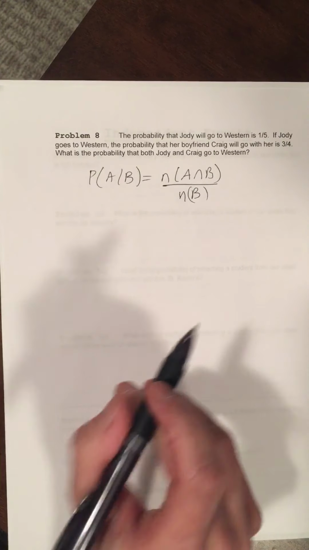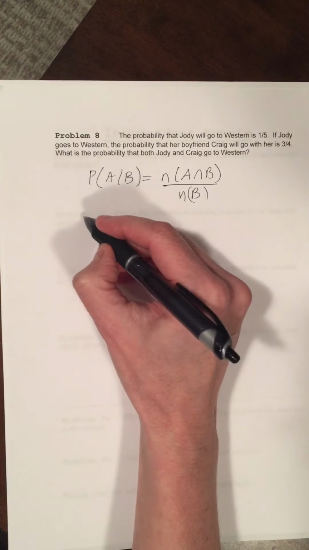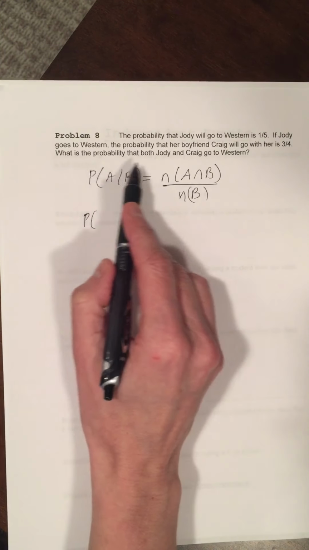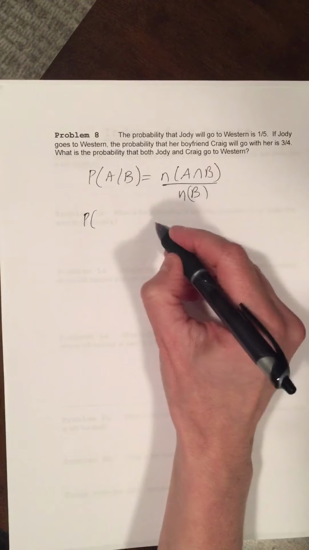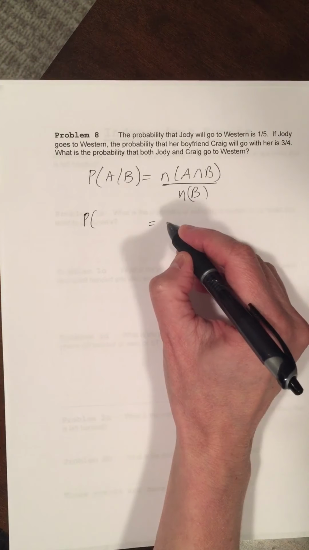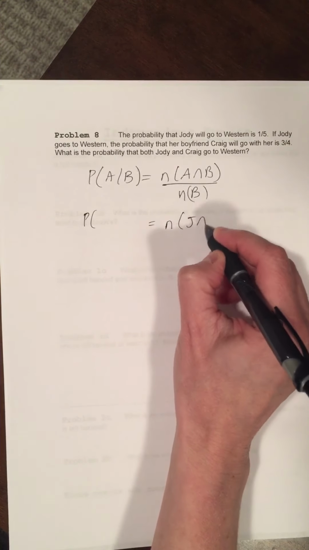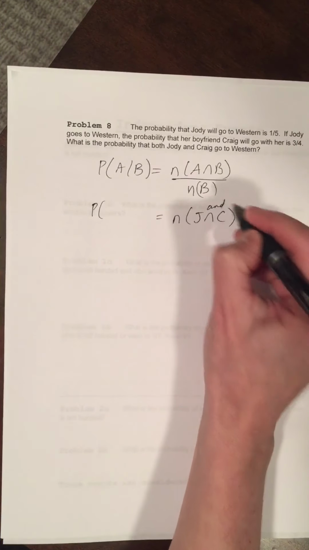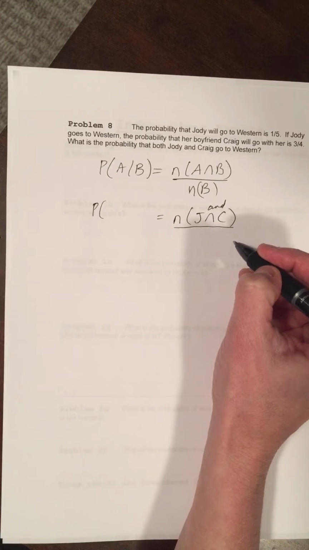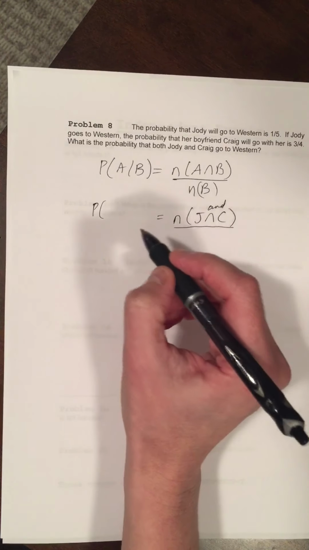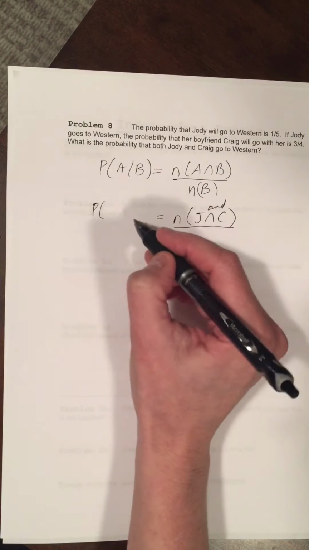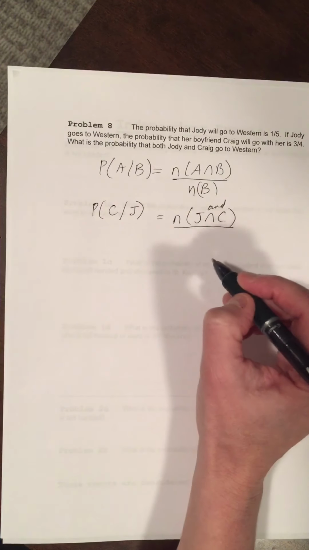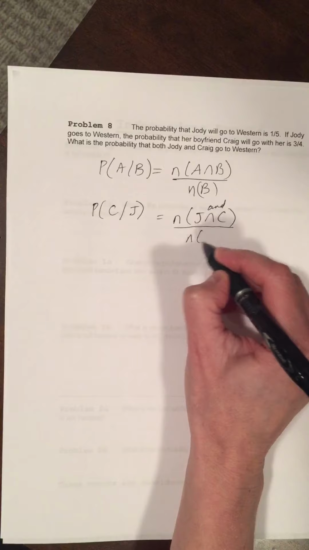So hold on, let's take our formula and put it into Jody's and Craig's. So what is the probability that both Jody and Craig end up at Western? That's this right here, the Jody and Craig. Now, that's going to say to us, what is the probability that Craig ends up at Western given that Jody's going?